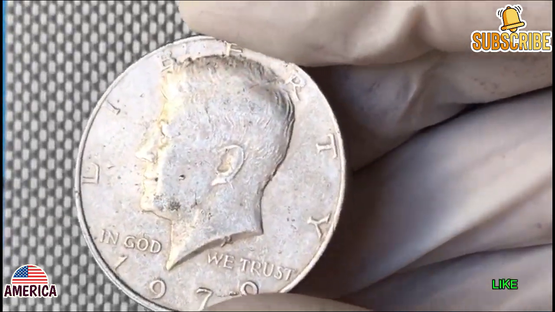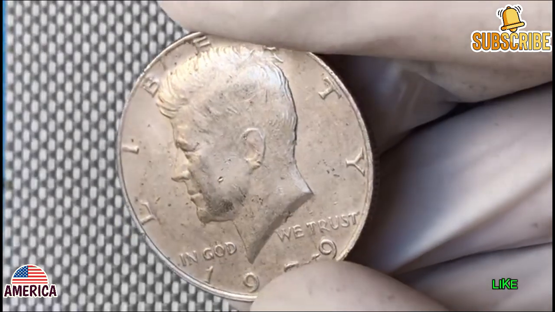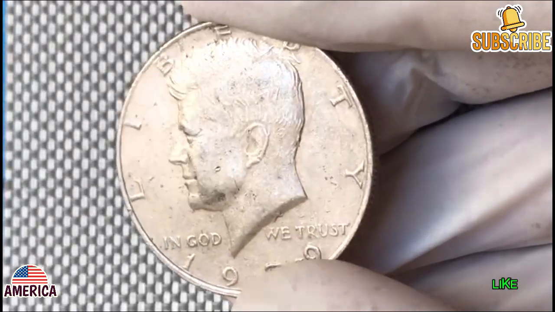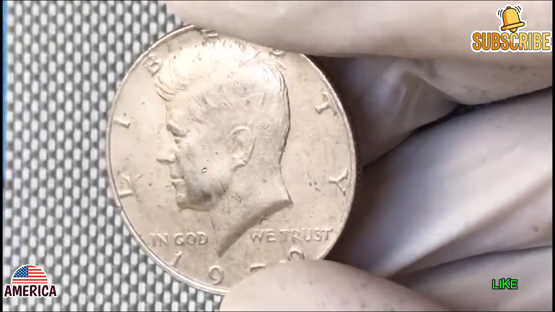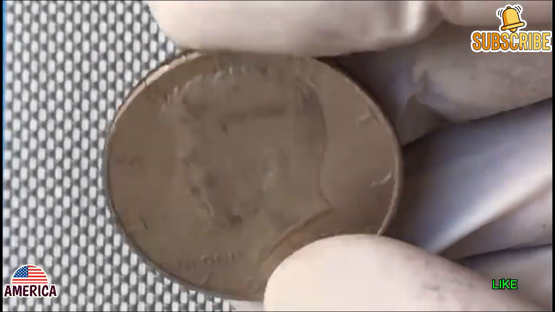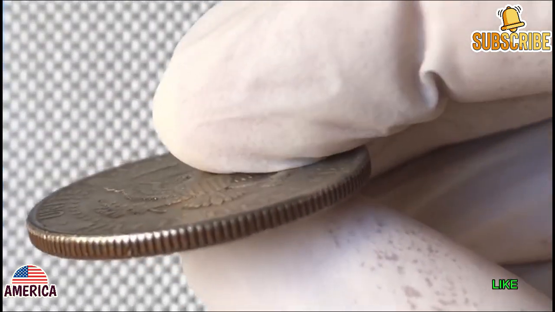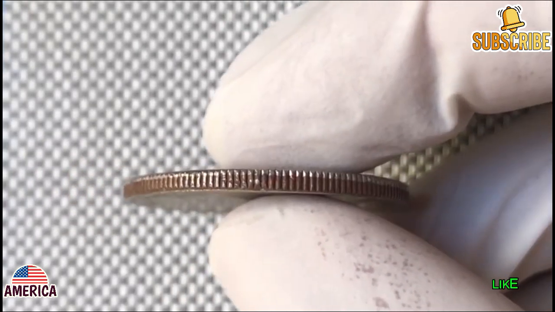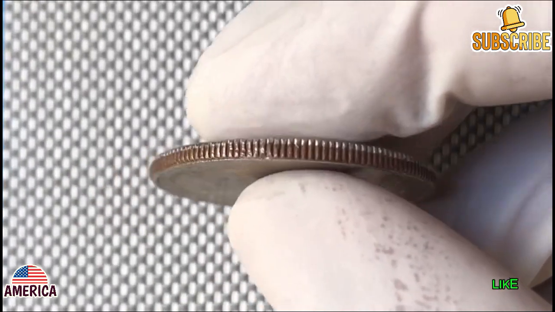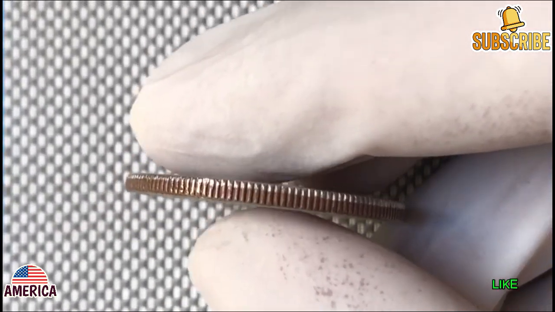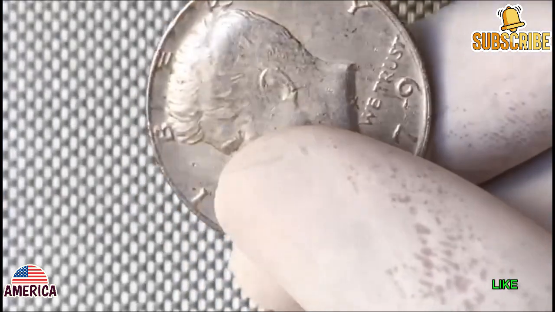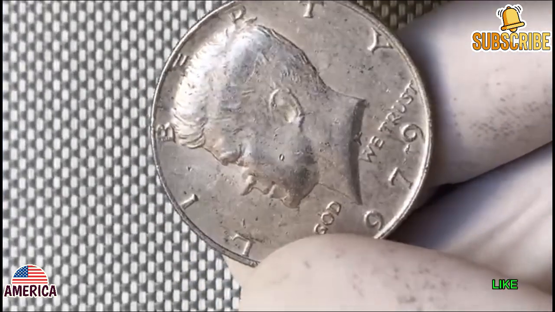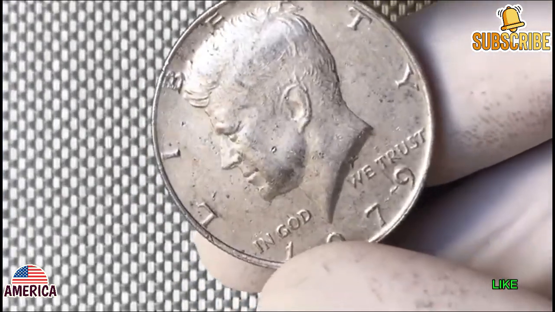The story begins in the 1970s, a decade defined by political, social, and economic upheaval in the United States. It was a time when the nation was coming to terms with the aftermath of the Vietnam War, the Watergate scandal, and the energy crisis. America was undergoing a transformation, both politically and culturally. Amidst this turbulence, the U.S. Mint was tasked with producing a coin that would carry the weight of history.